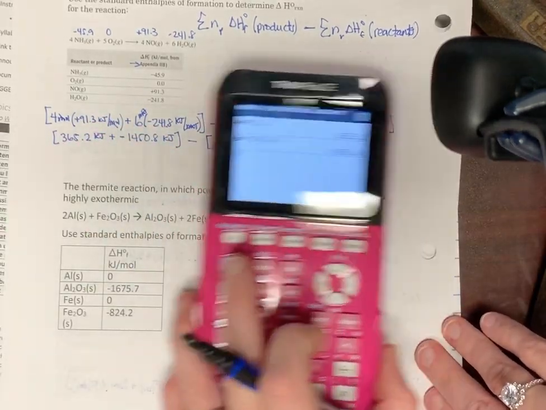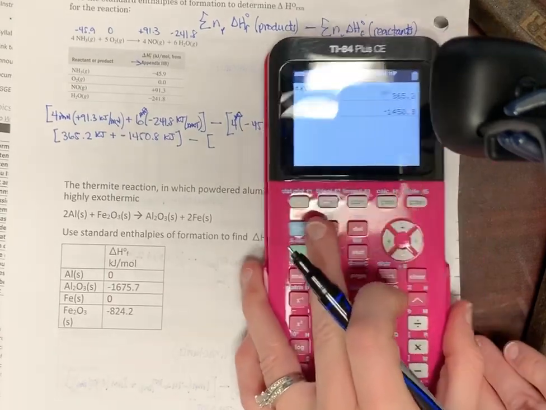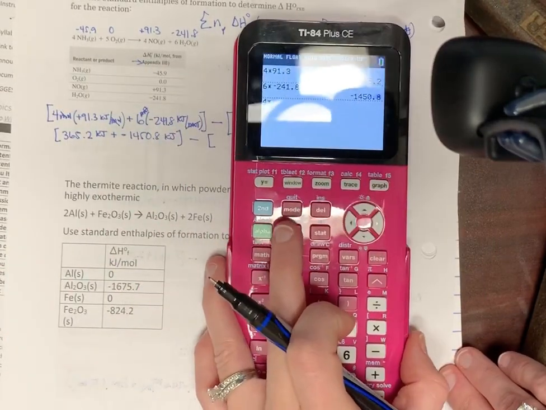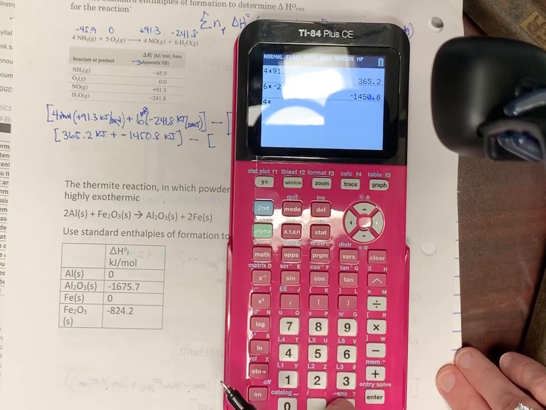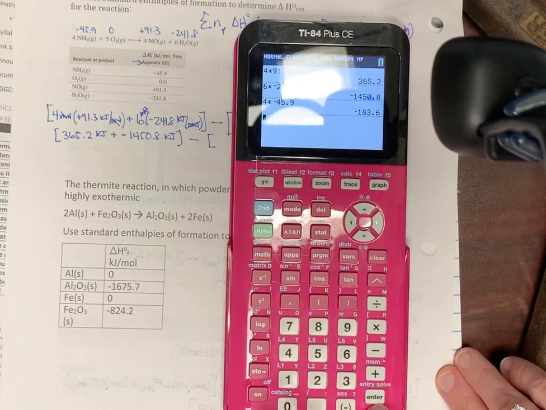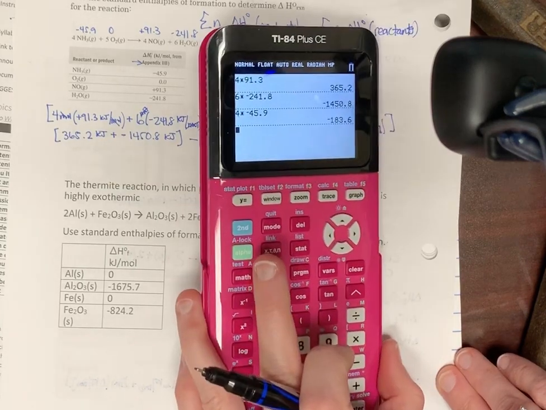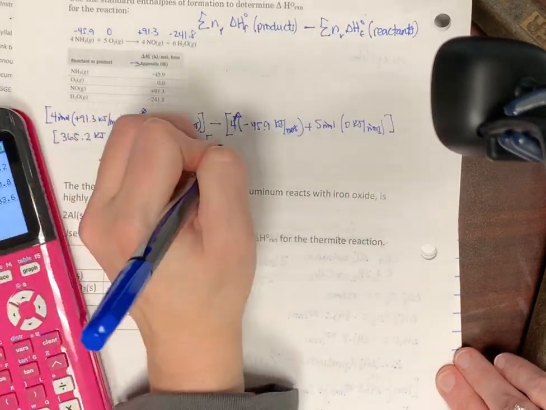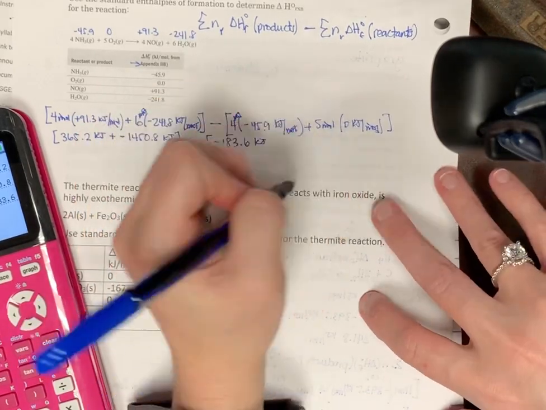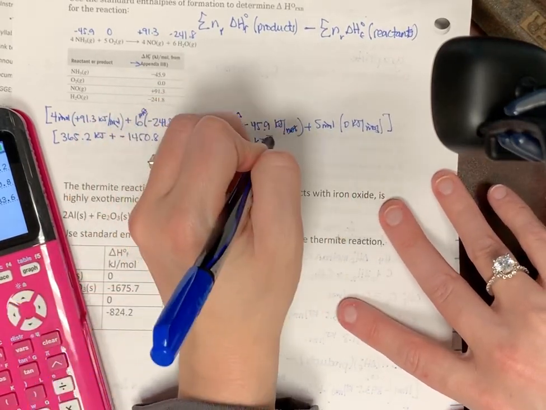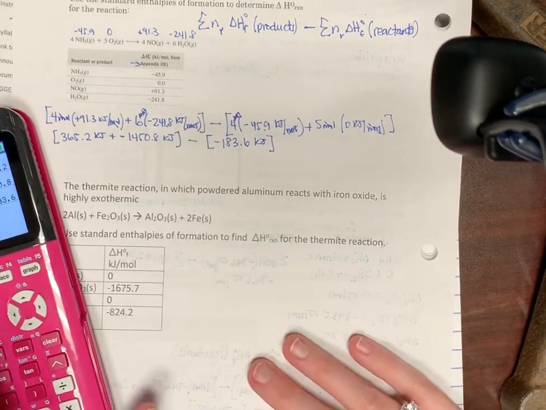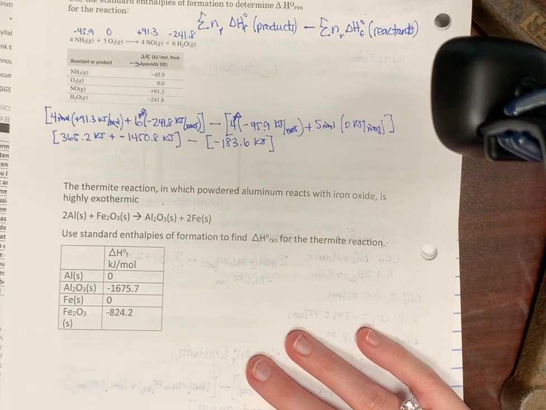Work on this other side. 4 times negative 45.9. Negative 183.6. Negative 183.6 kilojoules. 5 times 0 is 0. I'm not going to bother carrying that down, but you can if you want to.